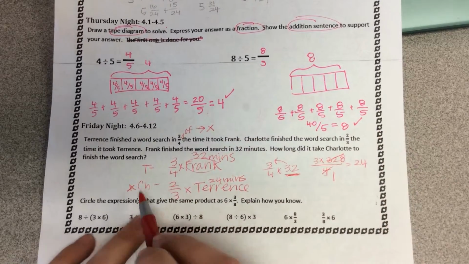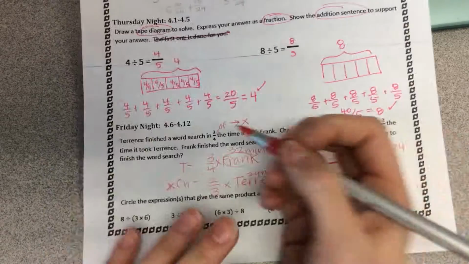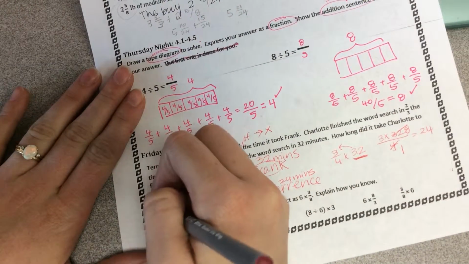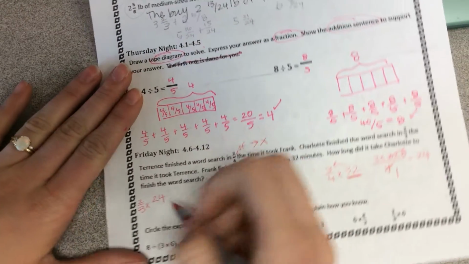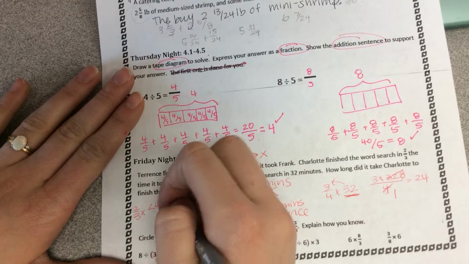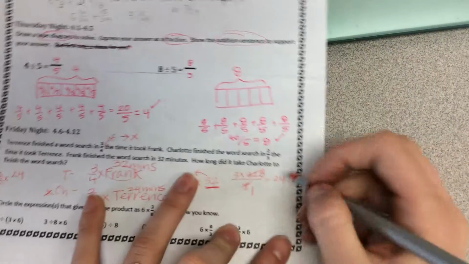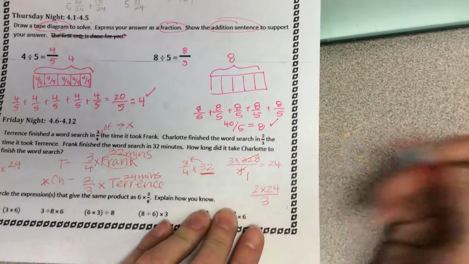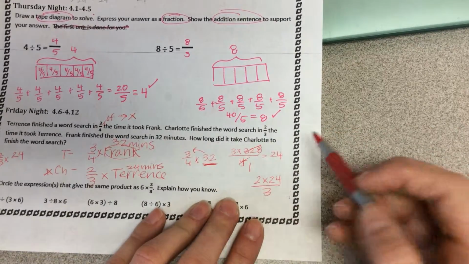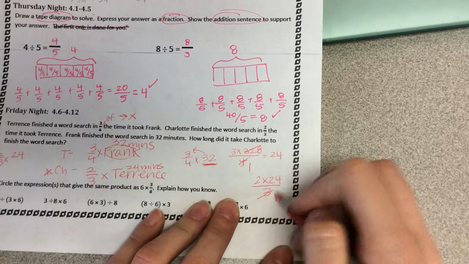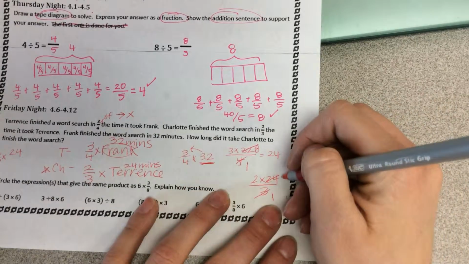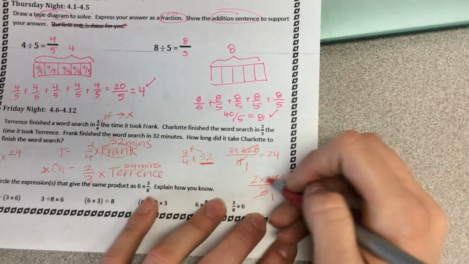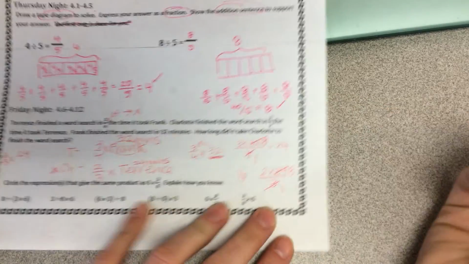So now, to find Charlotte, I have to take 2/3 of 24. So 2/3 times 24. Once again, whole number times numerator. 2 times 24 over 3. Once again, 3 is in common here, so 3 divided by 3 is 1. 24 divided by 3 is 8. 8 times 2 is 16 over 1, so it's just 16.